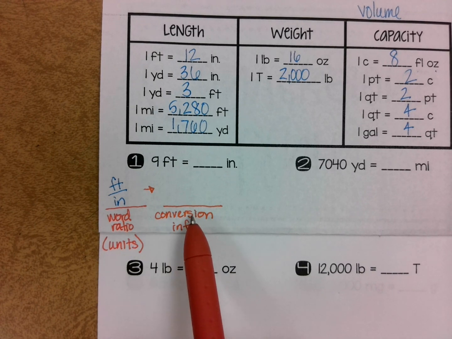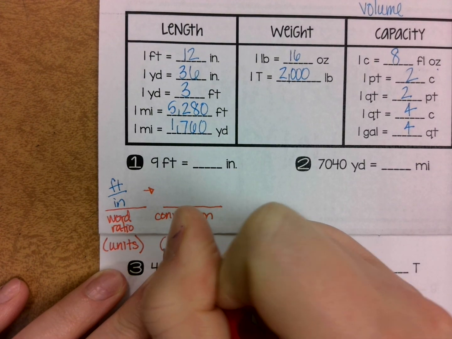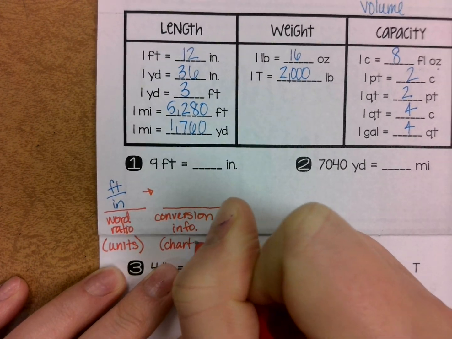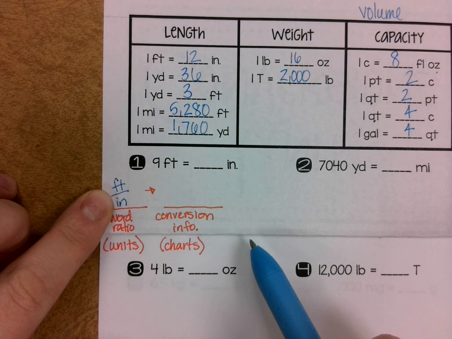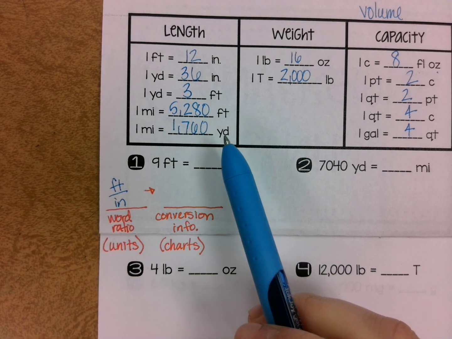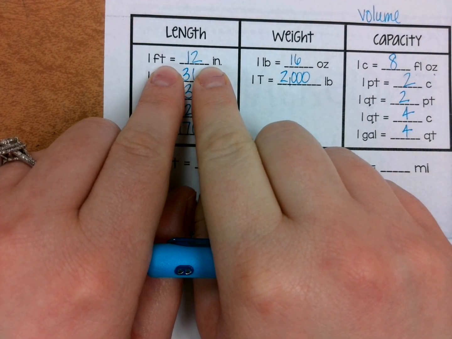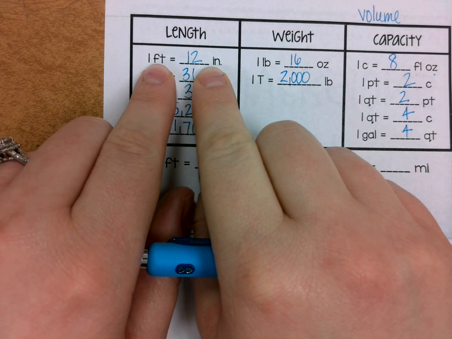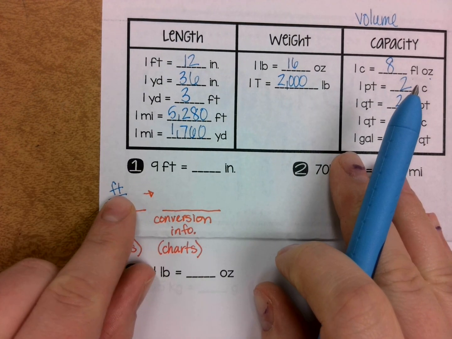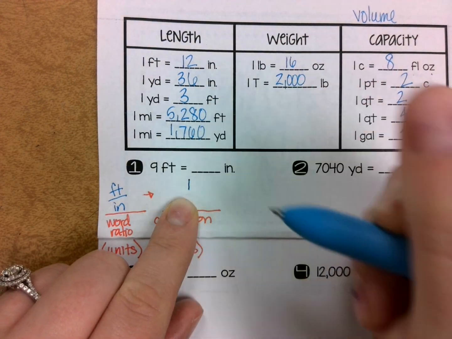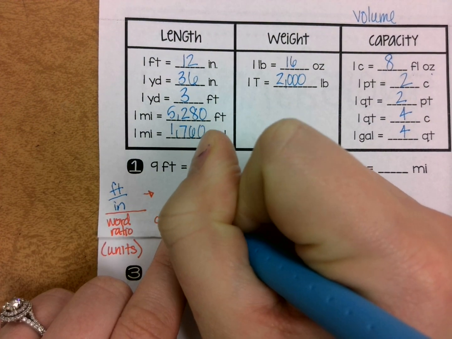The conversion information is going to come from the charts that we have. So when you're looking for that information, take a look up at the charts. So again, we're converting between feet and inches. So that means I want to look up at my chart where I see feet and inches. And I see that conversion is that for every 1 foot, there are 12 inches. So my 1 needs to go on top because all my feet numbers are on top. My 12 inches needs to go on the bottom because all of my inches numbers are on the bottom.